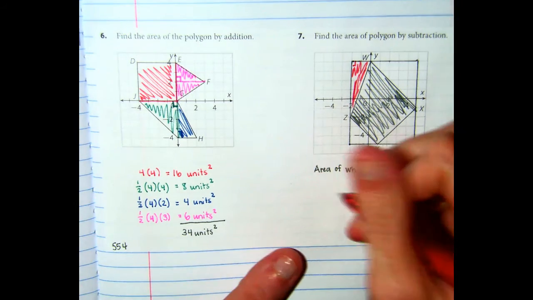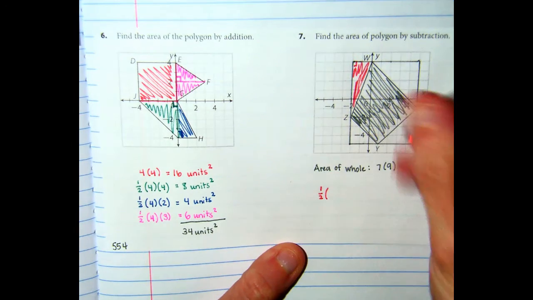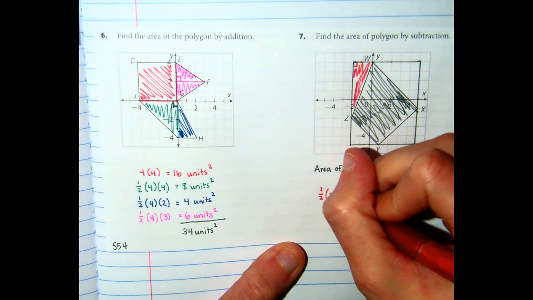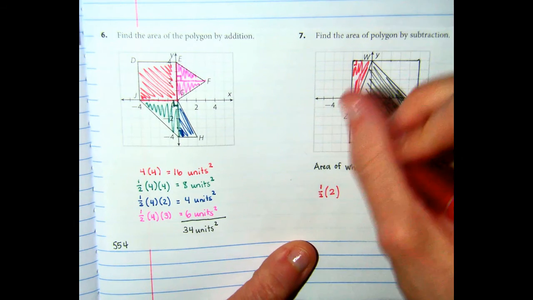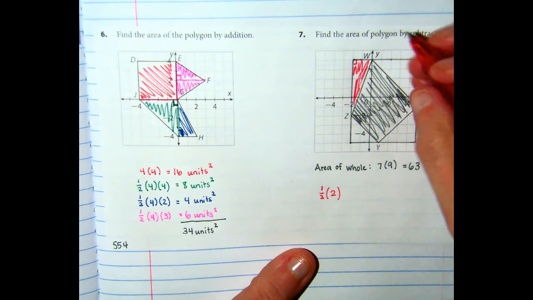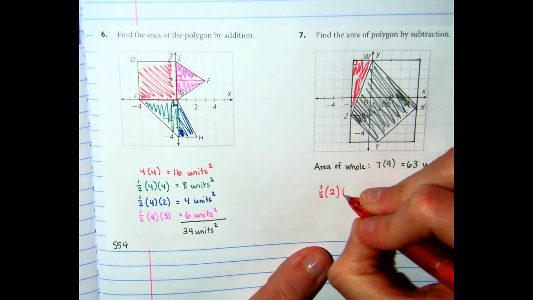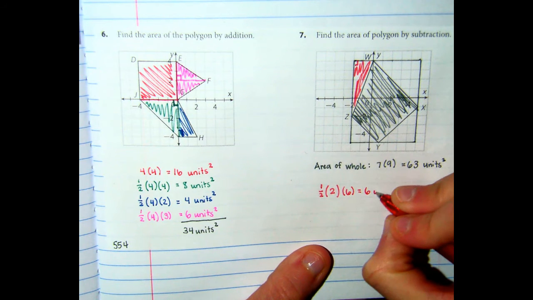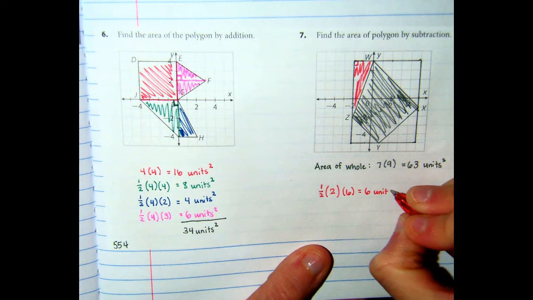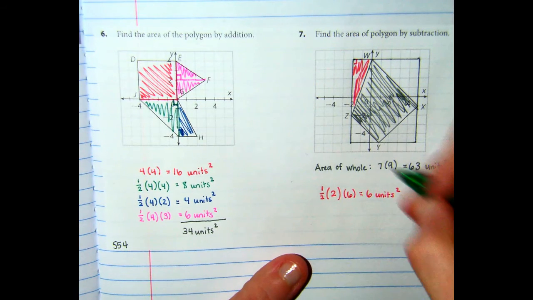So this one, the area of this triangle, I've got 1/2 times 2 by 1, 2, 3, 4, 5, 6. Let me count that again to make sure. 1, 2, 3, 4, 5, 6. Yep. So that is 6 units. I'm going to find them all before I start taking anything off.